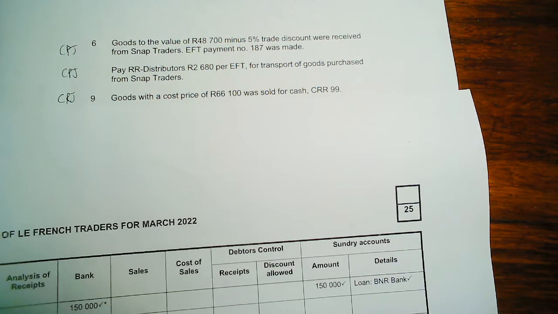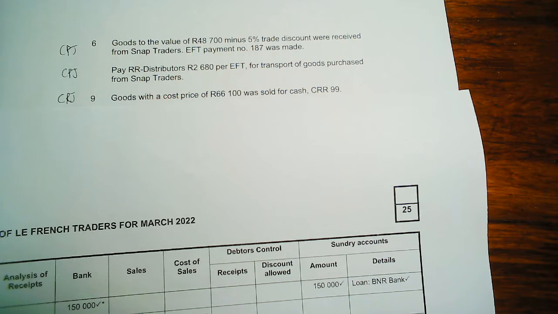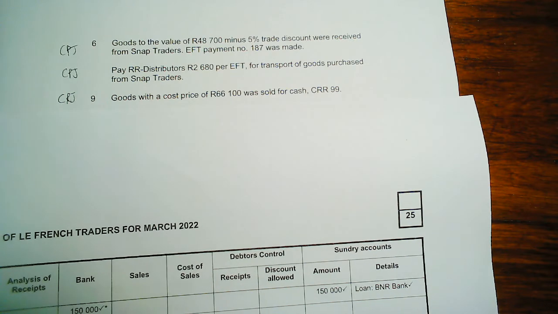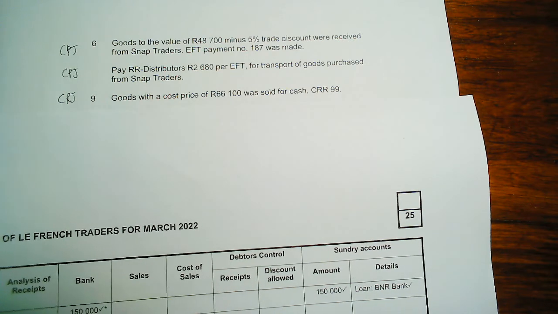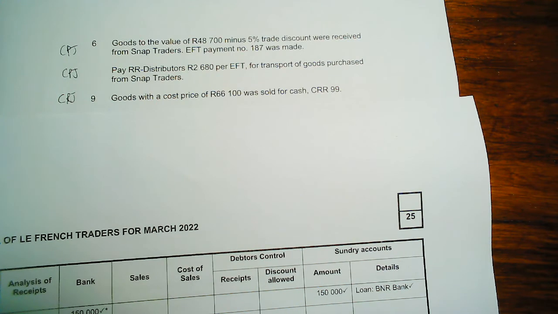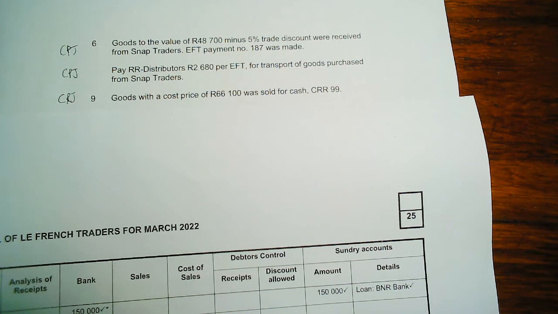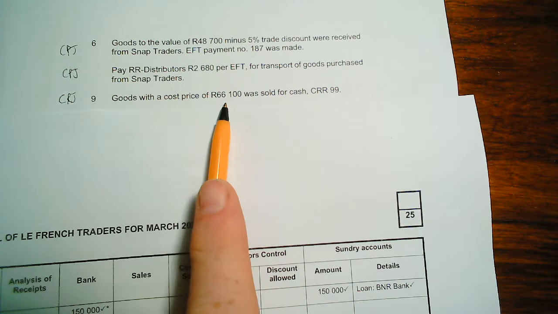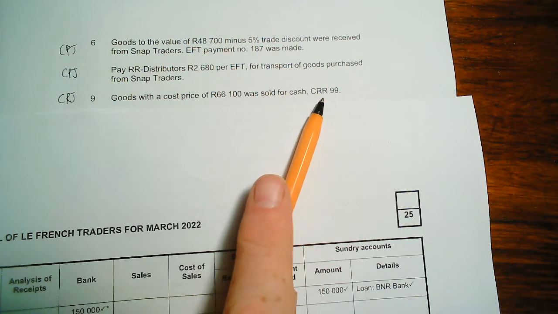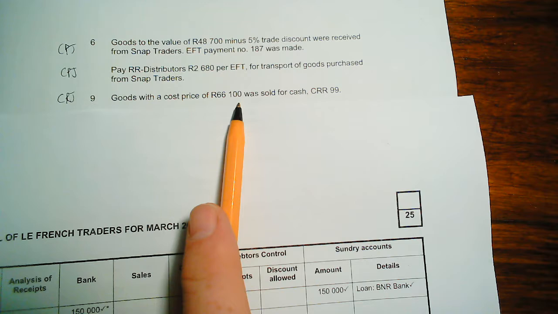So we've got 66,100 that was sold for cash, and what we use then is CRR, cash register roll, as a source document number 99. Okay, remember they're telling you that the cost price is 66,100 and it's sold for cash.